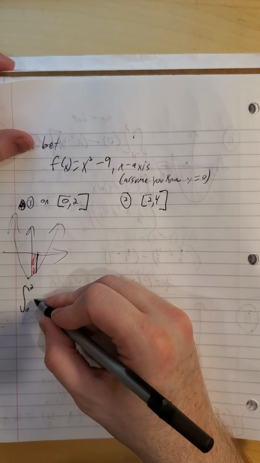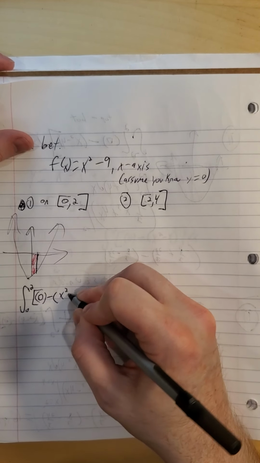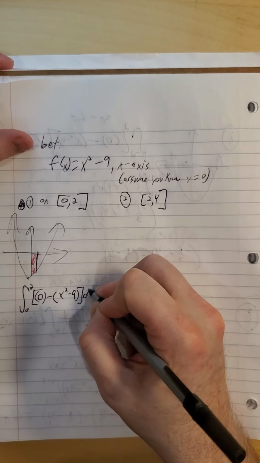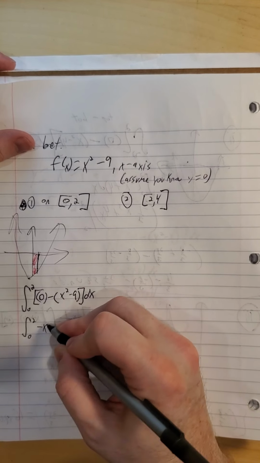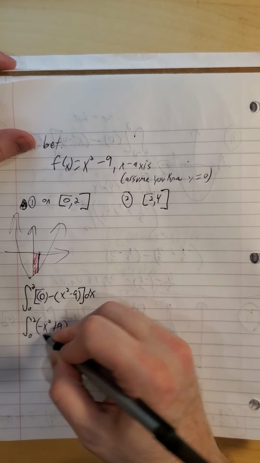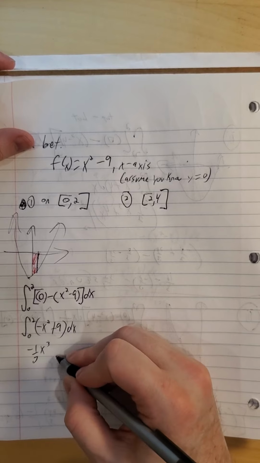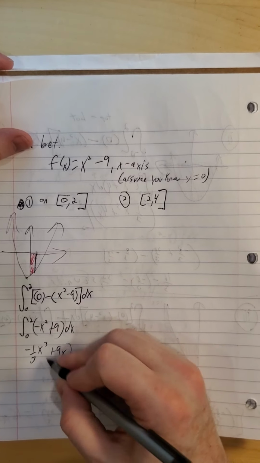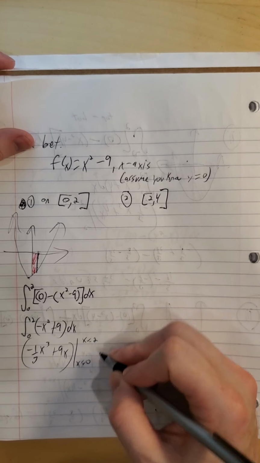So we take the integral from 0 to 2 of top function 0 minus bottom function x squared minus 9 times dx. So integral from 0 to 2, do a little cleanup, (minus x squared plus 9) times dx. So negative 1/3 x cubed plus 9x evaluated from x is 0 to x is 2.